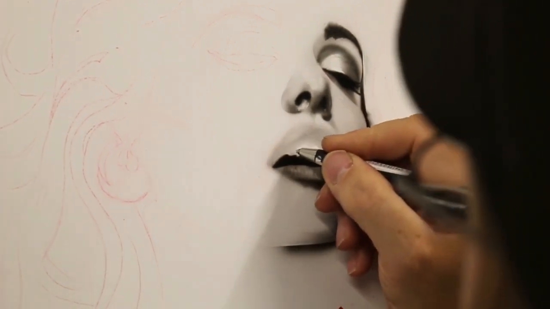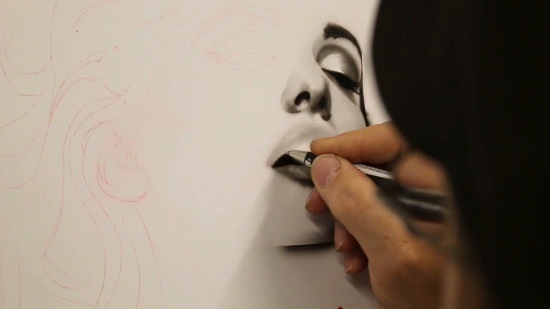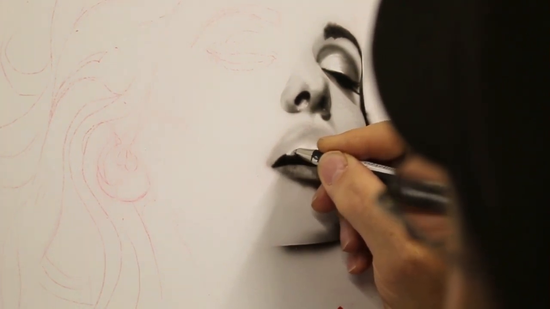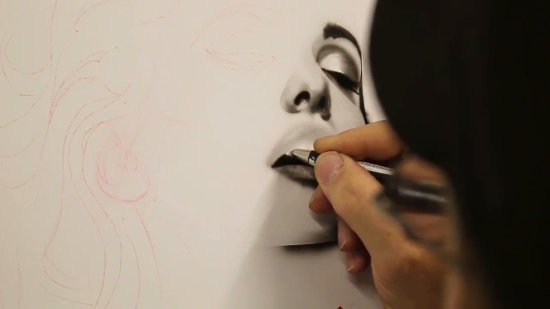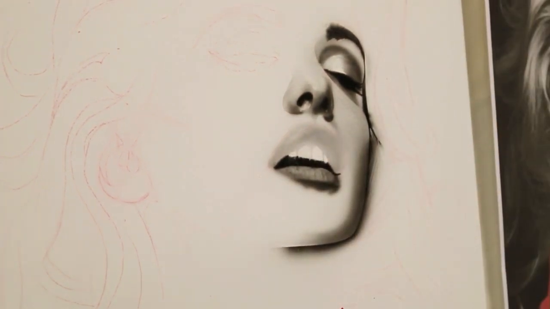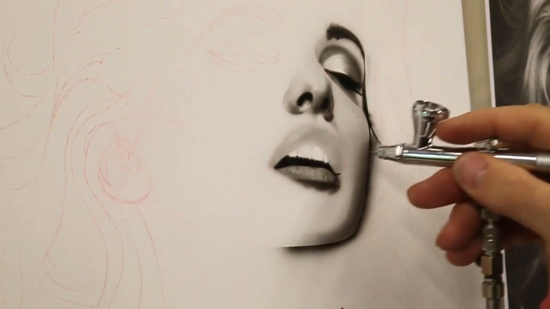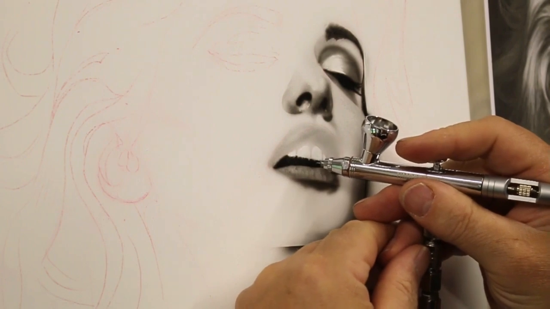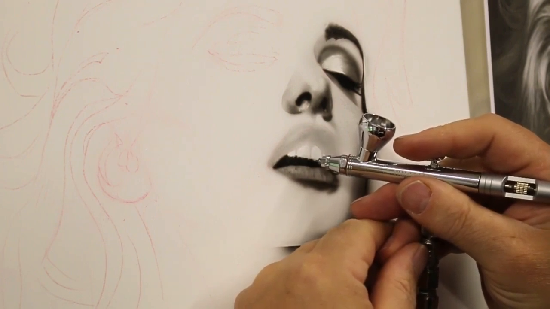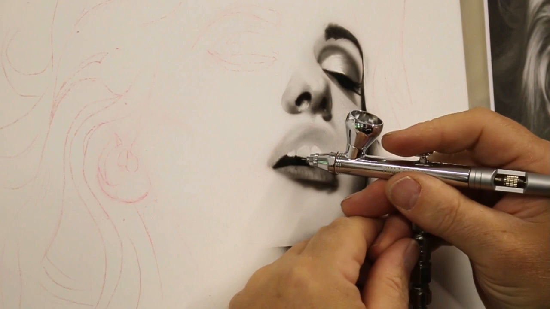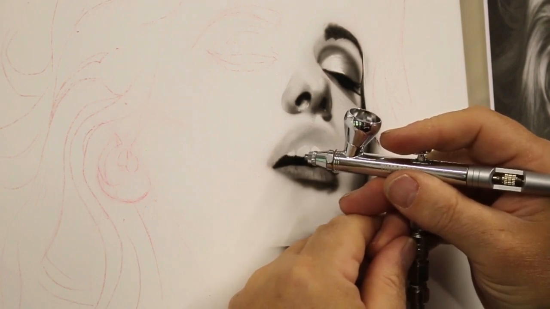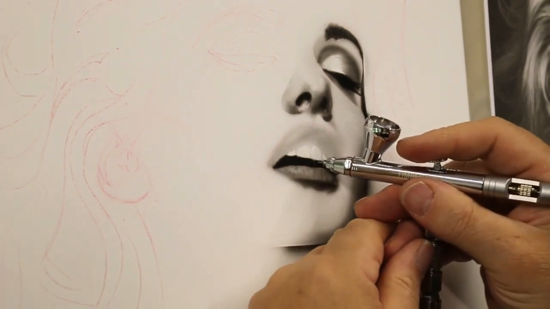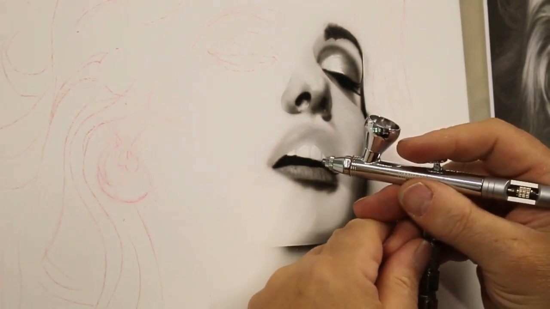And then bring in this. So you can start to see now. I now come in and just black out the bottom again.